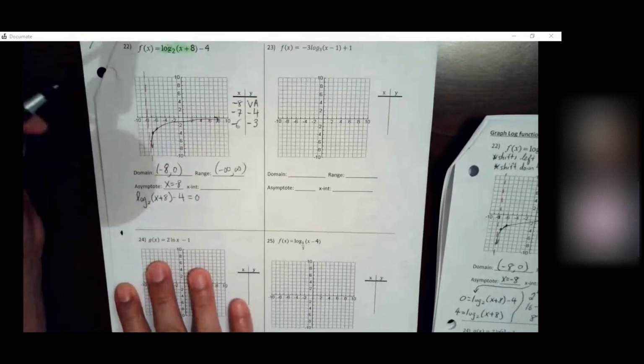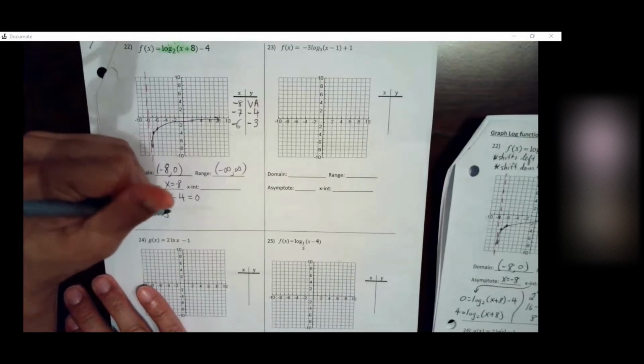Set the equation equal to 0. x equals 8. So 8, 0.